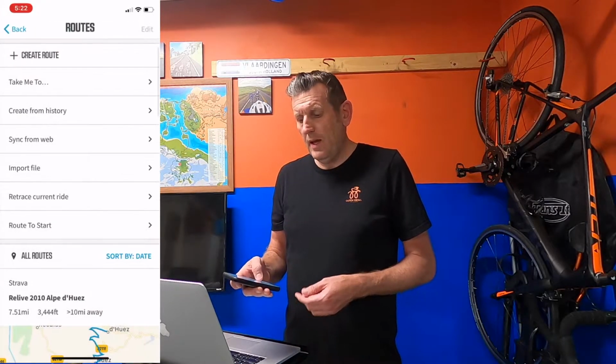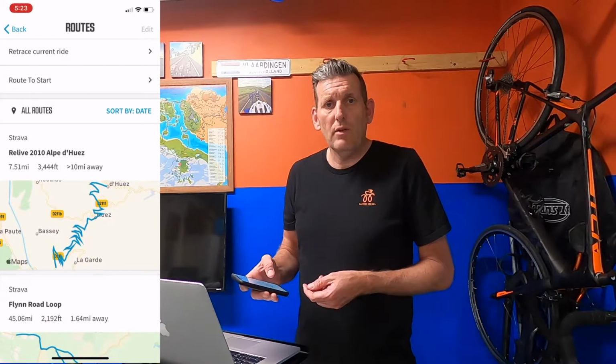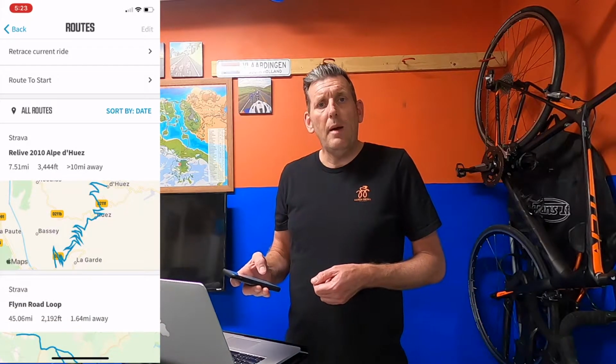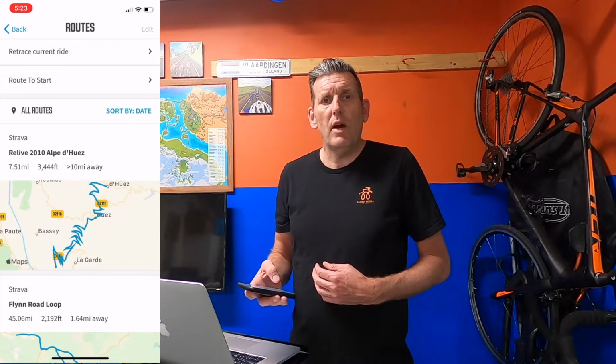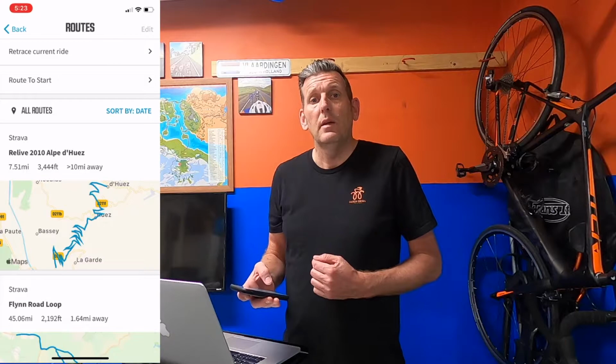So let's go back and you can see that the Relive 2010 Alpe d'Huez route has been synced. And that's really all that we need to see at the moment, because the next time when we get on the bike and we look at the Wahoo Element cycling computer itself, we'll see that that route now is selectable and we can start riding. We'll come back to that later, but for now this is how you make sure that your route gets synced with the Wahoo Element cycling computer through the app.